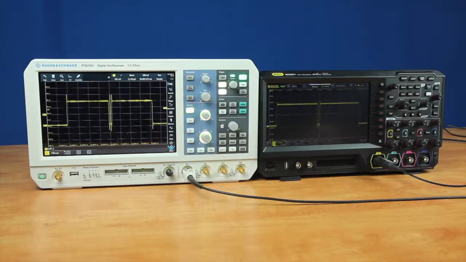The Regal has a maximum sample rate of 8 gigasamples per second, compared to 2.5 on the Rode. With all channels active, the Rode samples at 1.25 gigasamples, while the Regal samples at 2 gigasamples per second. In any channel configuration, the Regal provides 1.6 to 3.2 times the sample rate.